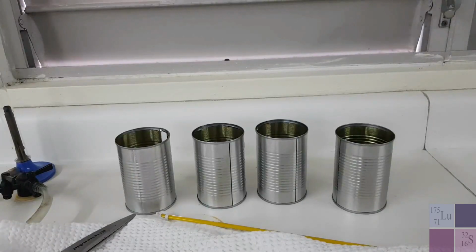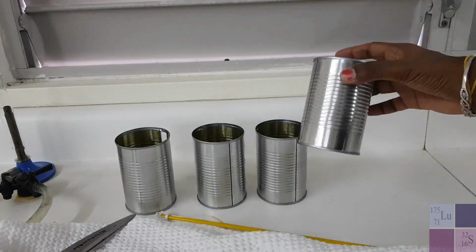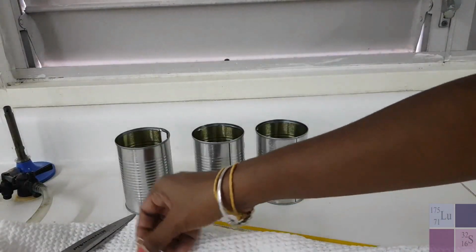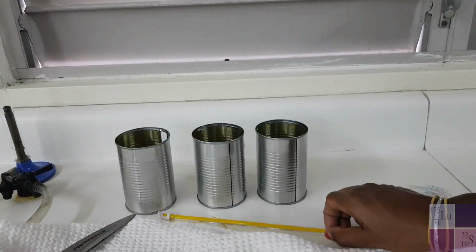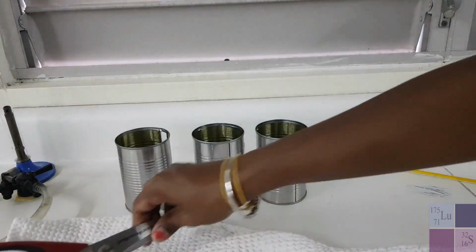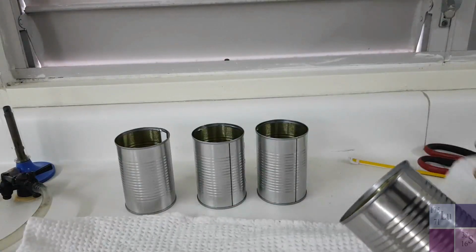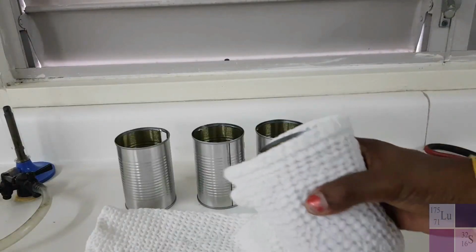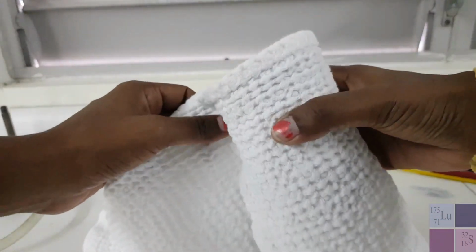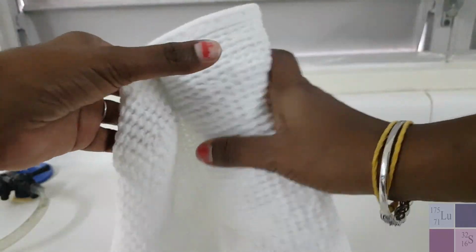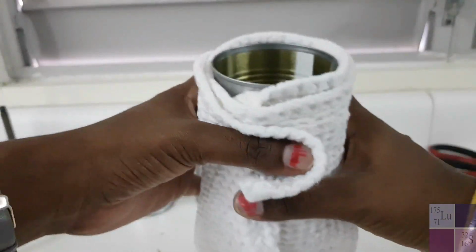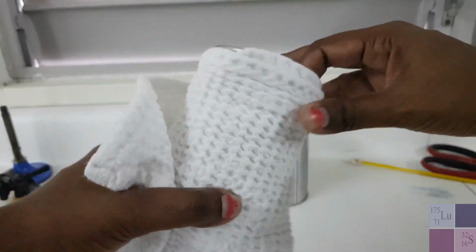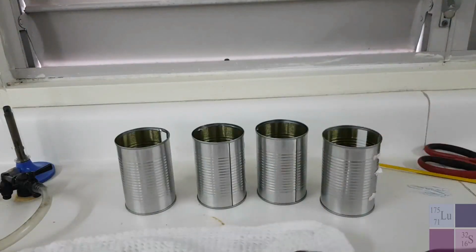So we need to take our tin can and wrap that tin can in our material. So we're gonna do this. We're gonna wrap our tin can as if we were wrapping up a baby in a blanket, just like this. But we need to make that a little more precise.